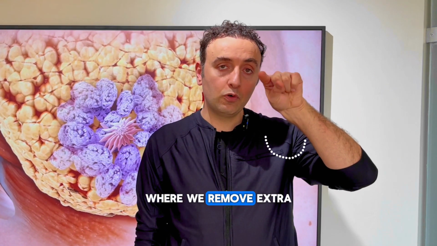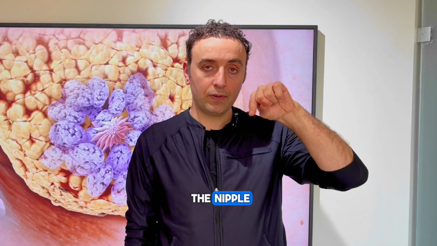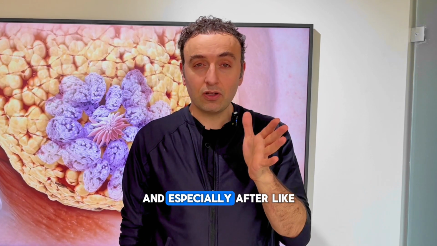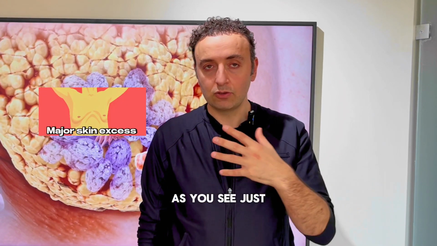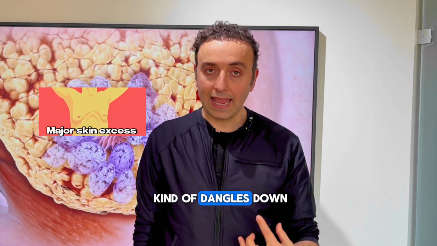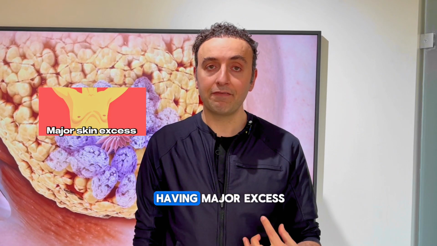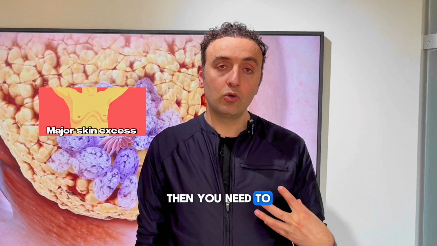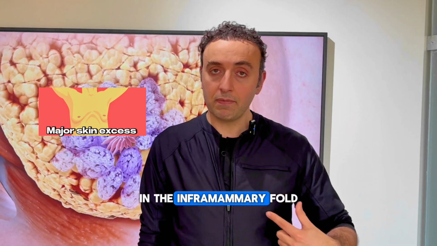Sometimes we do a donut technique where we remove an extra rim of skin around the nipple. But in some cases, especially after weight loss, you see the chest dangles down and the skin has major excess. Then you need to make an incision in the inframammary fold.